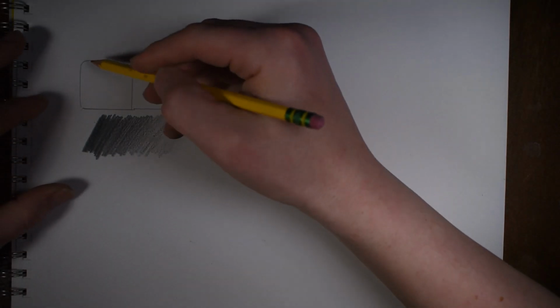Shades, right? On my first square, what I wanna do is I want to make it as dark as I possibly can.